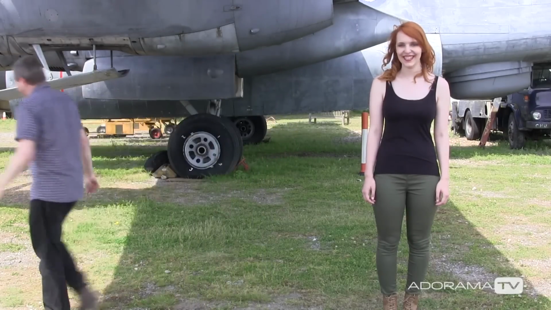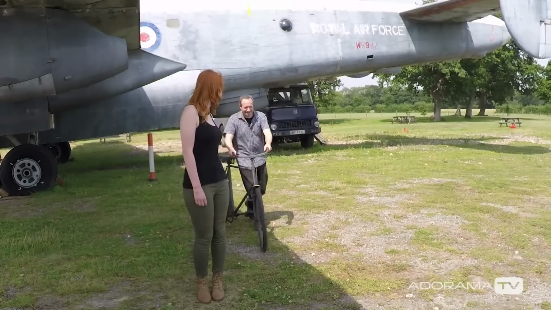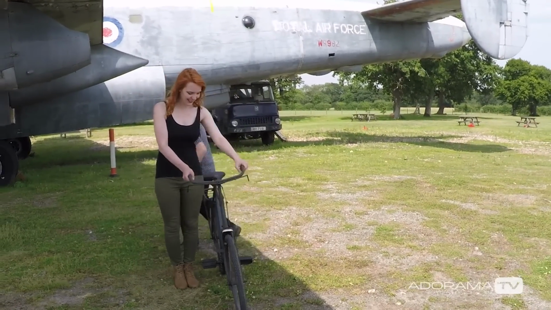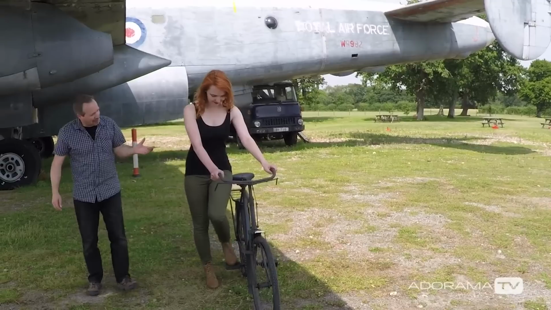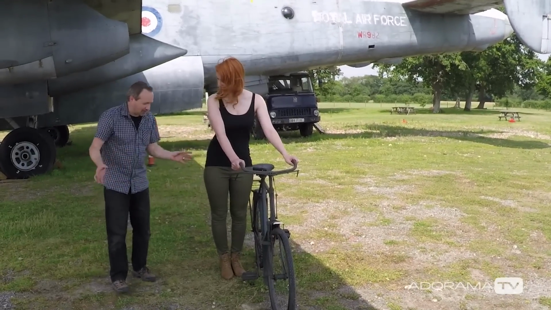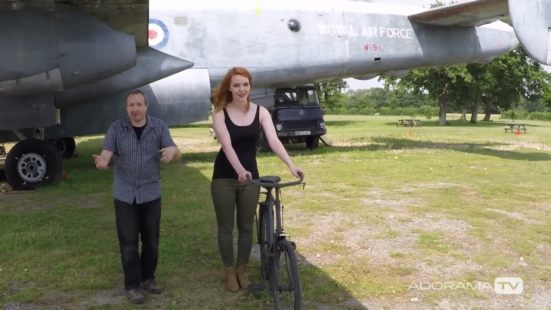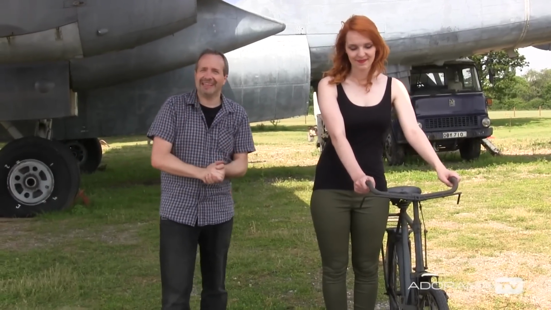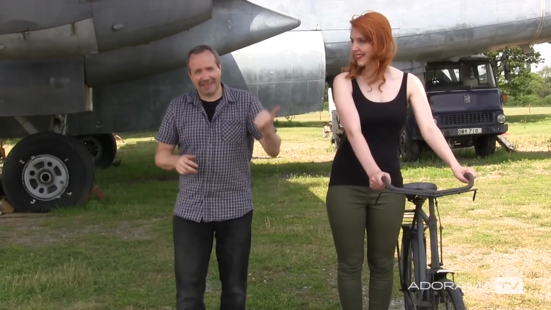Hold on. There we go, that's for you. So I borrowed this from the museum. It's one of their bicycles, and it has a fantastically graphic shape. Bicycles, we can spot a silhouette of a bicycle and know what it is. So let's take some shots like that.